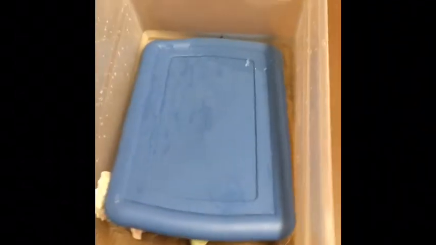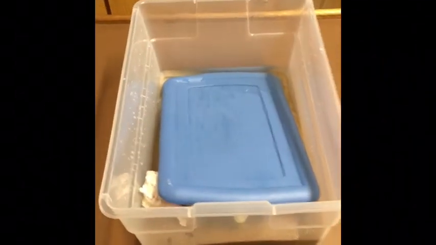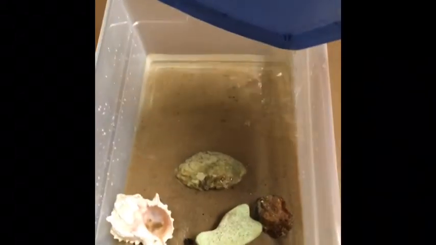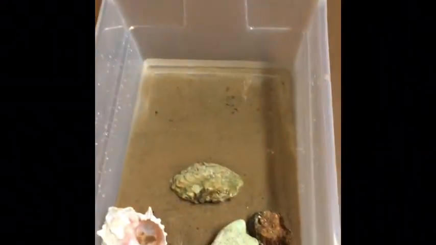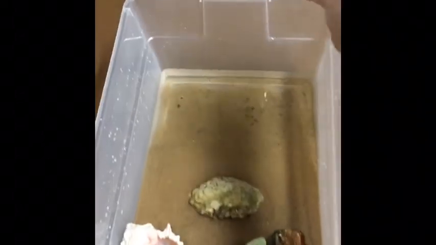All right, that is station 4. Get one last look at it. Look at all that erosion down there.